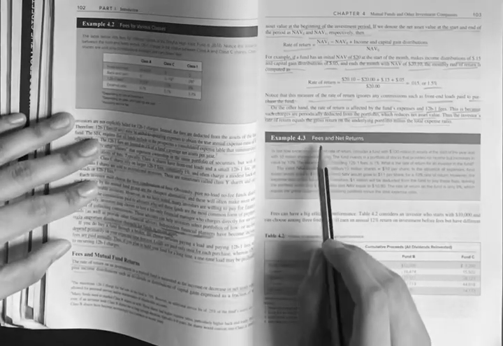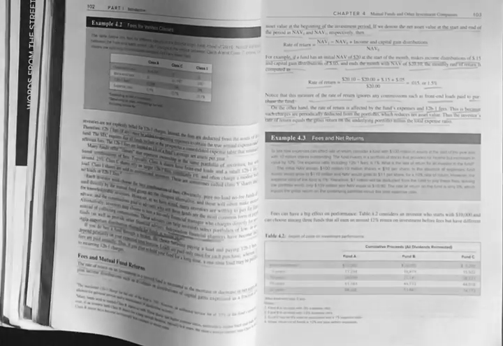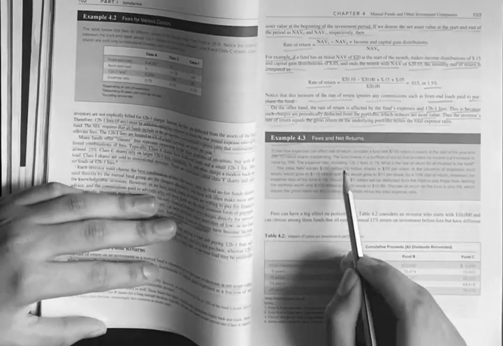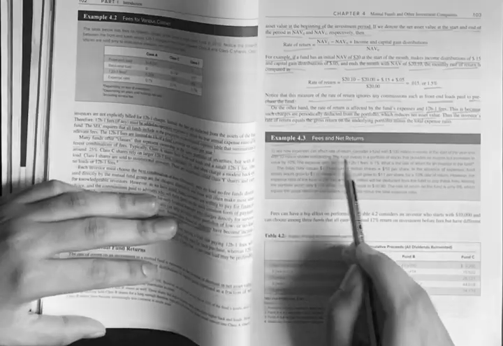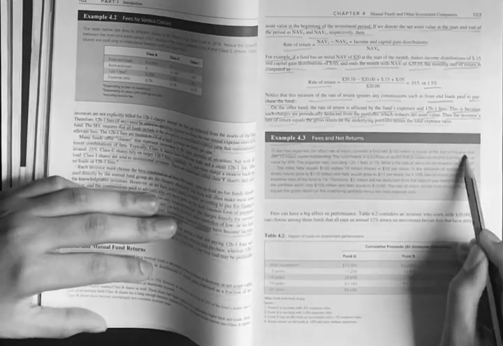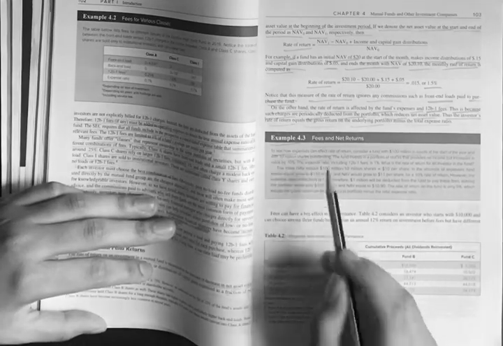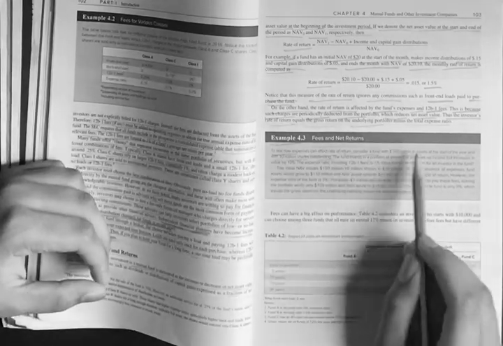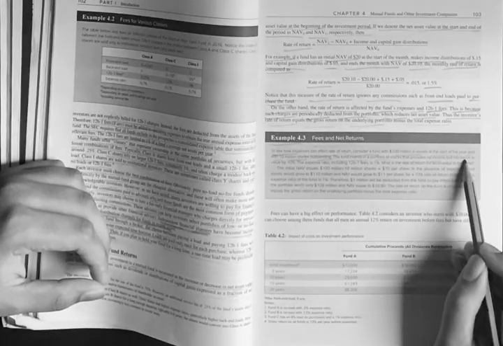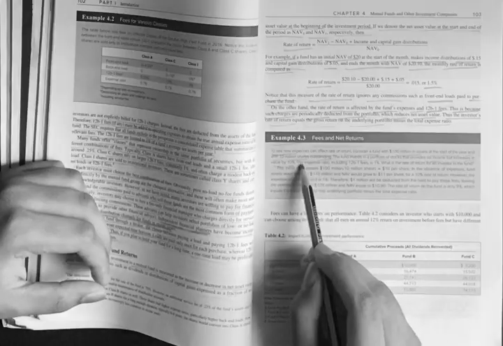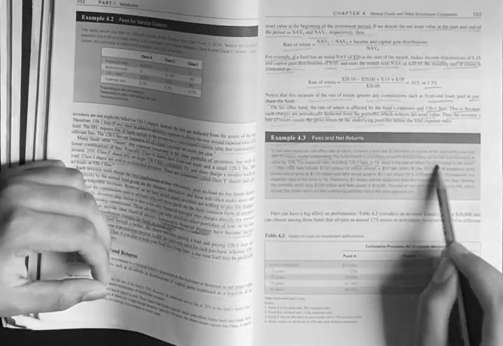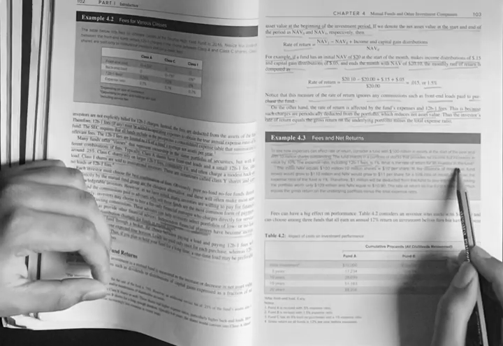Example 4.3, fees and net returns. See how expenses can affect the rate of return. Consider a fund with $100 million in assets at the start of the year and with 10 million shares outstanding. The fund invests in a portfolio of stocks that provide no income but increases in value by 10%. The expense ratio, including 12b-1 fees, is 1%. What is the rate of return for an investor in the fund?